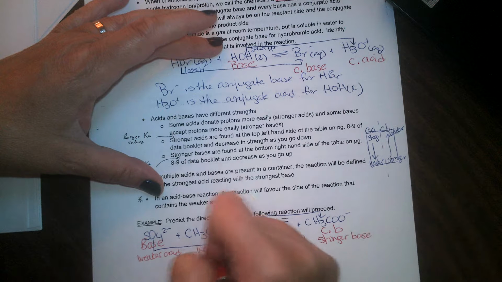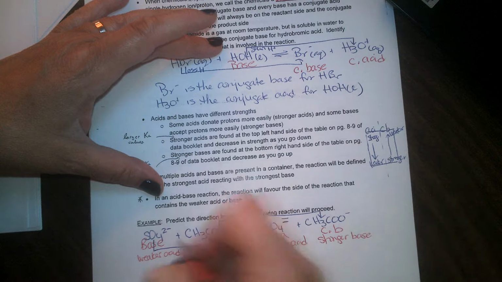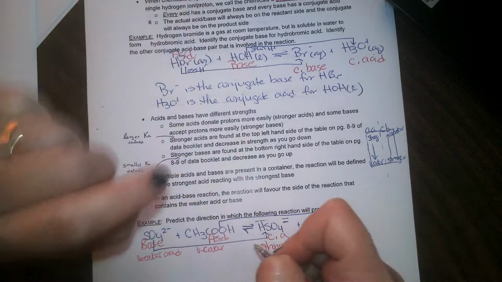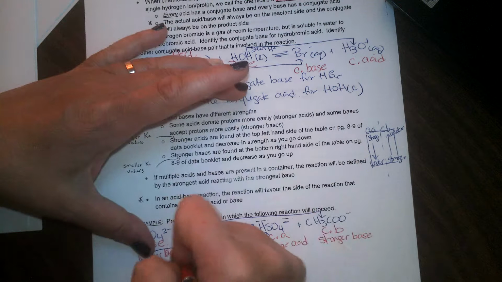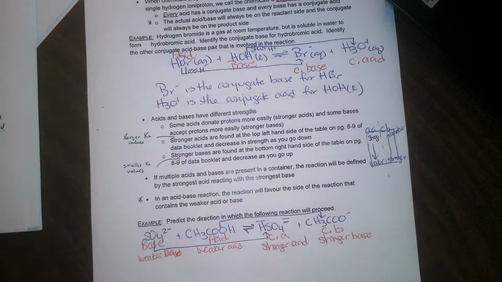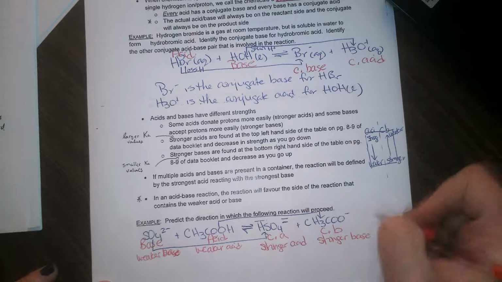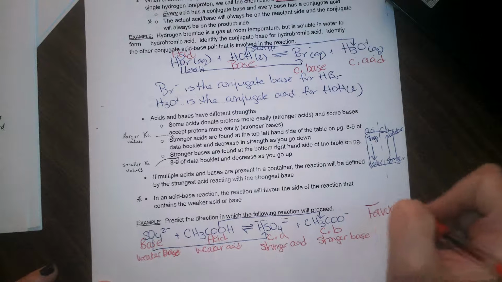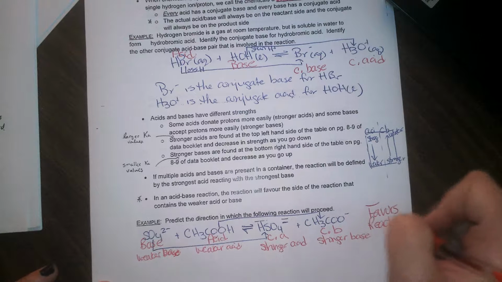This is the weaker. Oh, I used the wrong words. Base, acid. Sorry, I had those backwards. All right, it says, in an acid-base reaction, the reaction will favor the side of the reaction that contains the weaker acid or base. What will this favor? Yep.